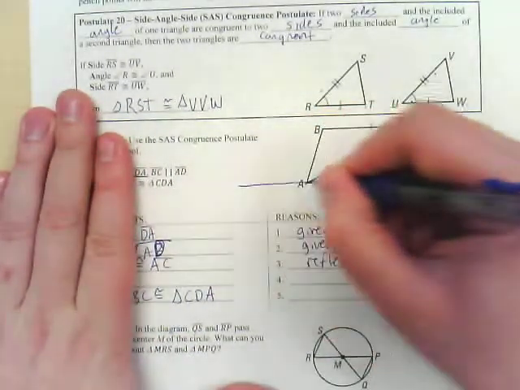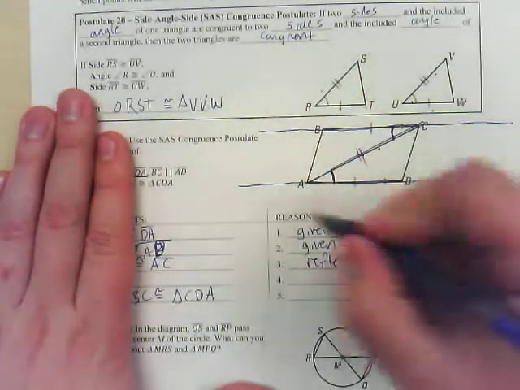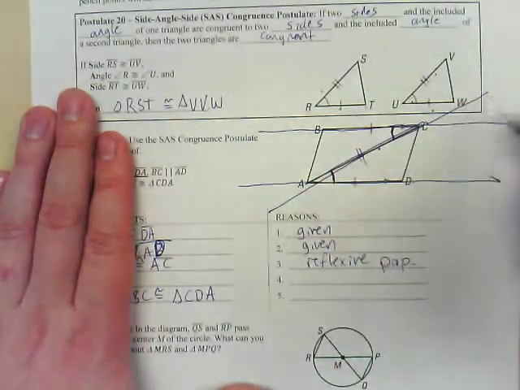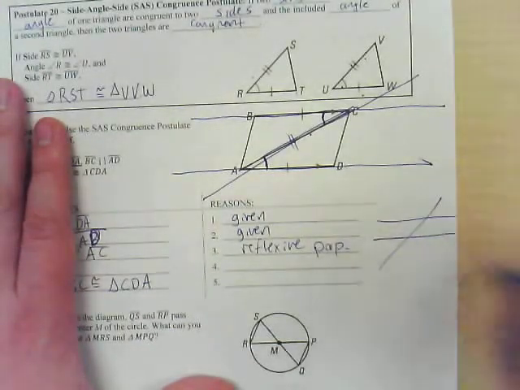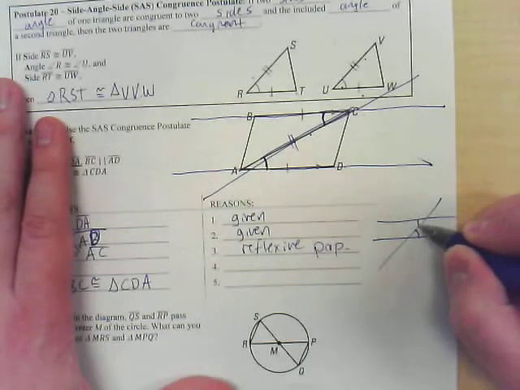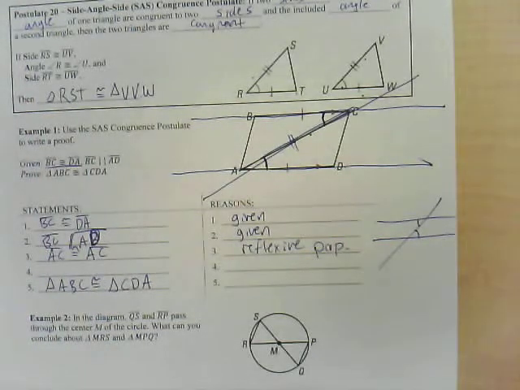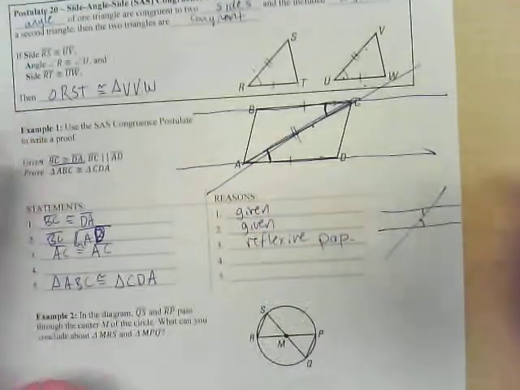Well, if we look at the fact that AD is parallel to BC, then we can look at this as a transversal cutting through those two parallel lines. And if we have a transversal cutting through two parallel lines, we know that alternate interior angles are congruent to each other. So that will tell us that these two angles must be congruent to each other.